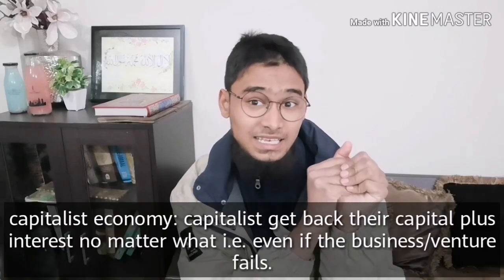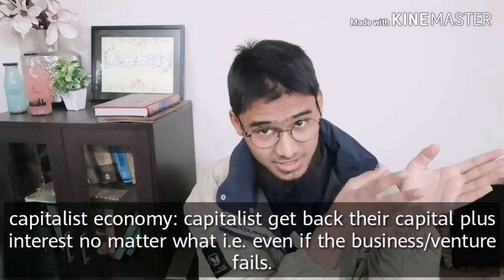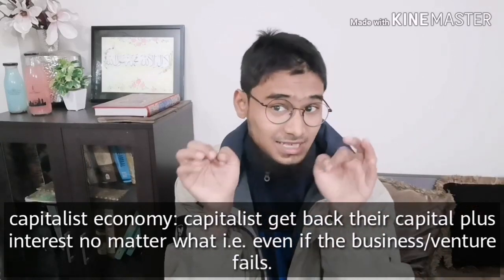So the capitalist in a capitalist society gives money to the entrepreneur and gets his money back in any case, right? Plus the interest also he gets back. But in an Islamic economy, the capitalist gives the money to the entrepreneur, and he, along with the entrepreneur, is at the risk of the company or the venture being successful. If the venture is successful, the profit will be created and value will be added to the society, and the profits thus generated would be shared between the entrepreneur and the capitalist.